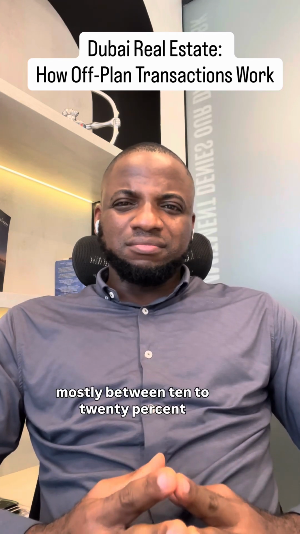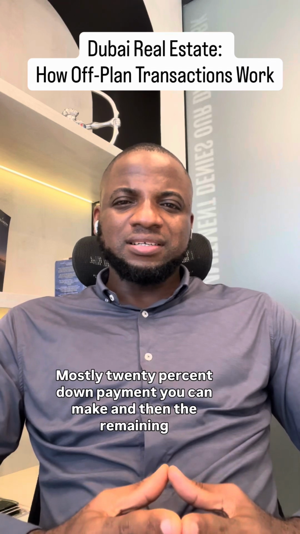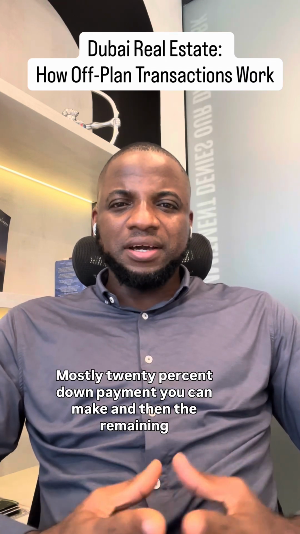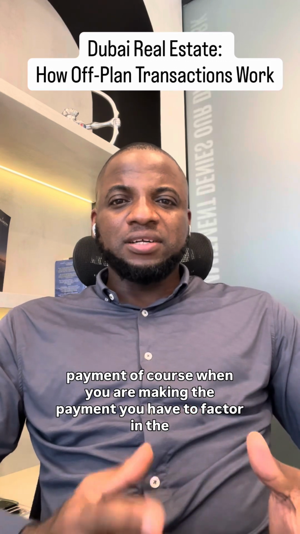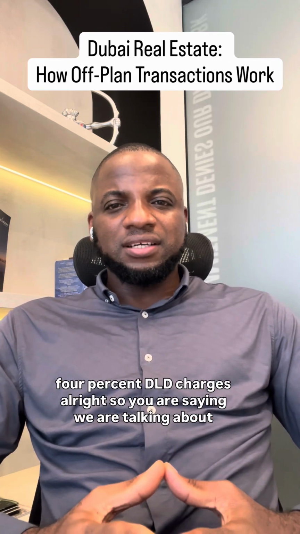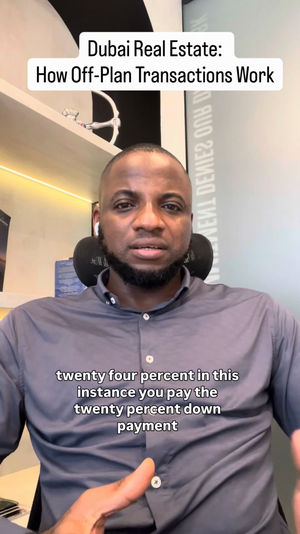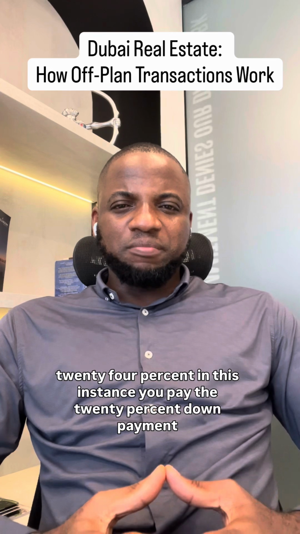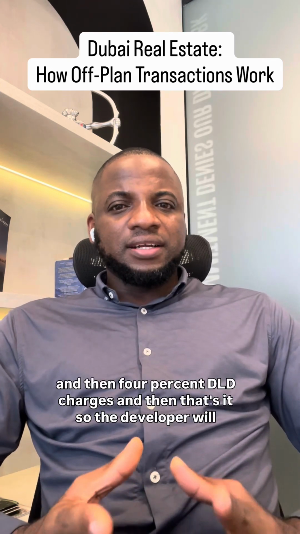depending on the developer or the project, is mostly between 10 to 20%, mostly a 20% down payment you can make, and then the remaining payment. Of course, when you're making the payment, you have to factor in the 4% DLD charges, all right? So we are talking about 24% in this instance. You pay the 20% down payment and then 4% DLD charges, and then that's it.